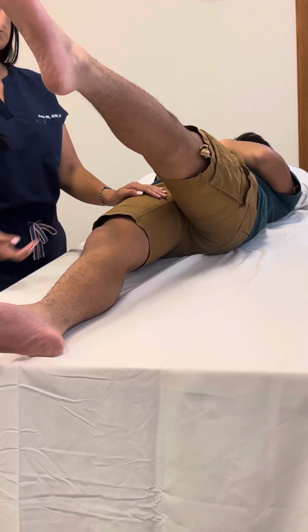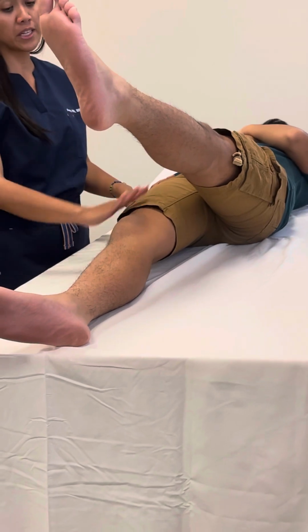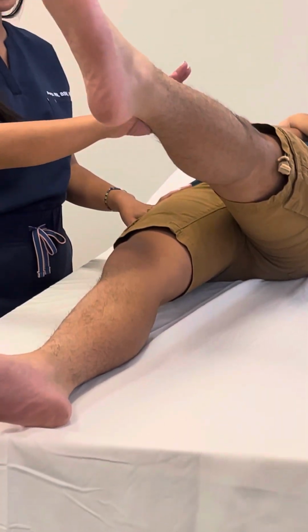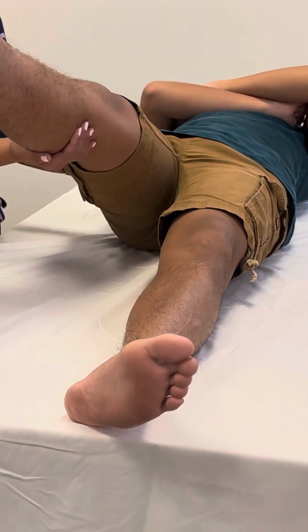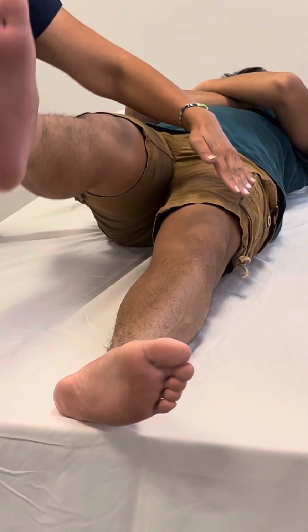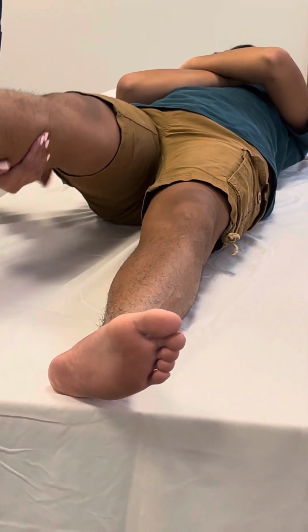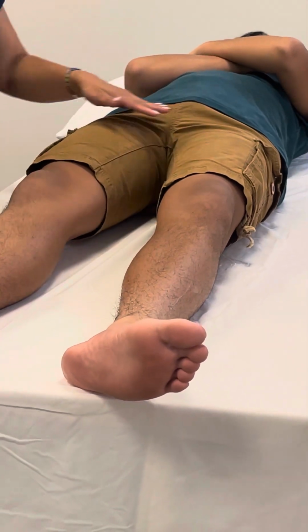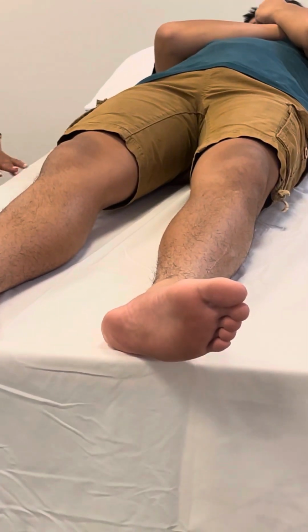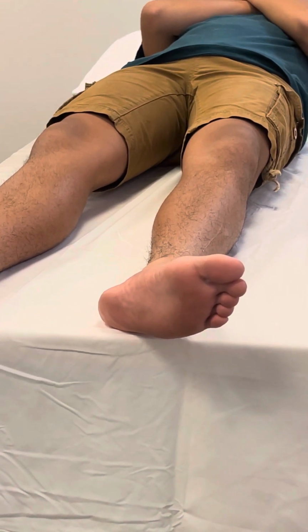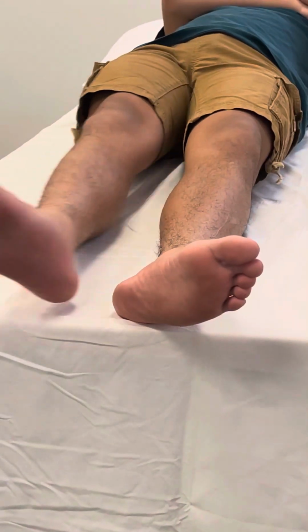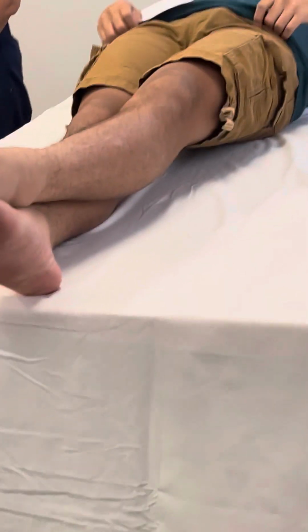So the patient will probably feel pain on the affected leg while he's raising the unaffected leg. And it's the same thing on the other side. If this is the unaffected leg and this is the affected leg, if he raises this leg, he feels the pain on that affected leg. So that is what we call the positive cross straight leg raise test.